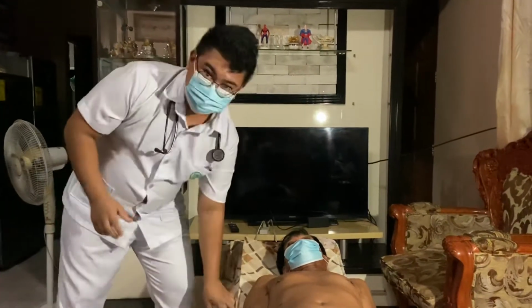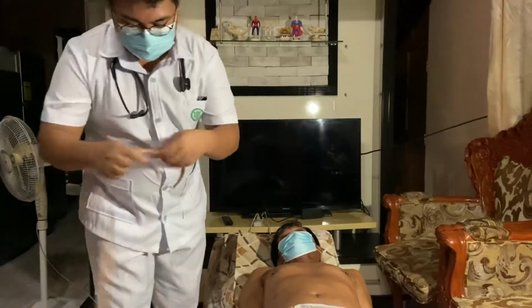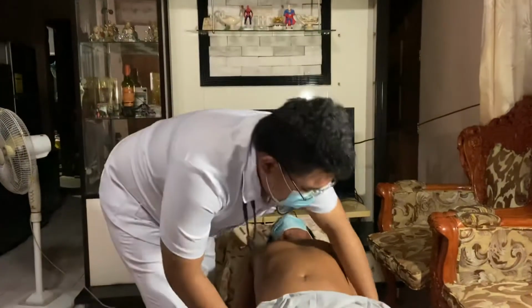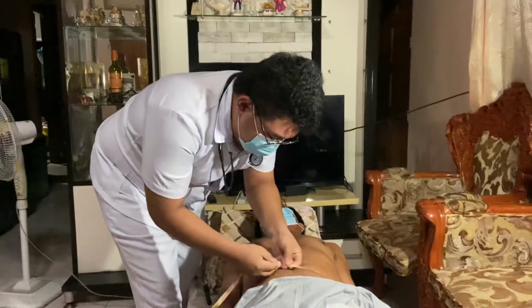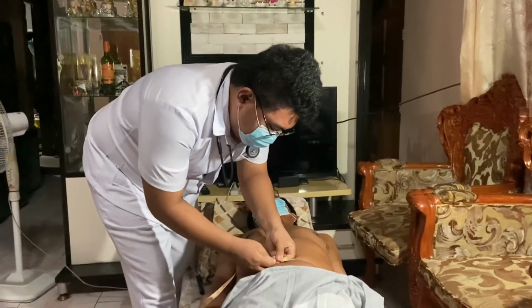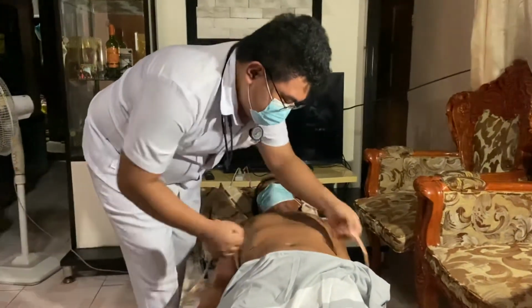So, first thing that we will be doing is inspection. We check for the abdominal circumference first. Be careful for the metal part of the tape measure because it will hurt the patient. So, the abdominal circumference of the patient is 81 centimeters.